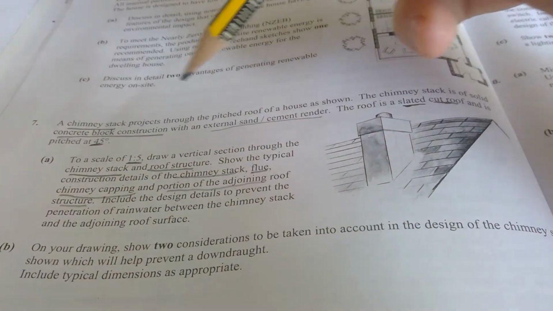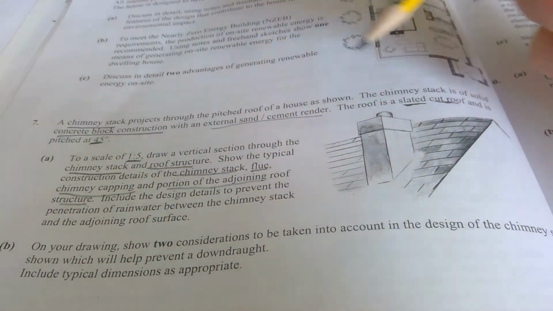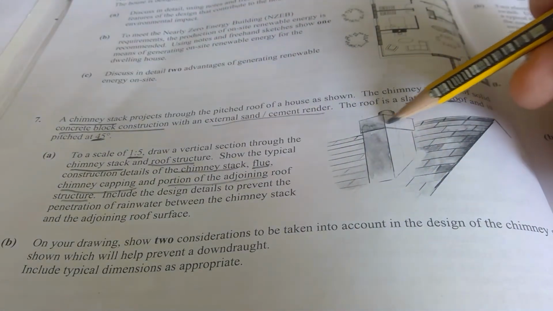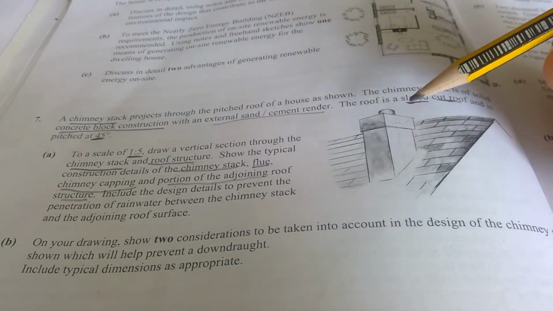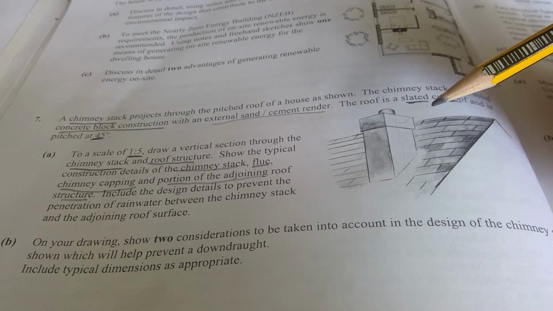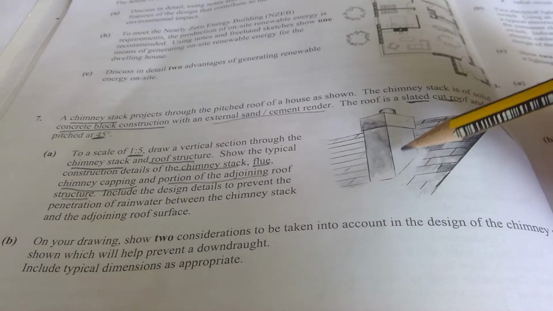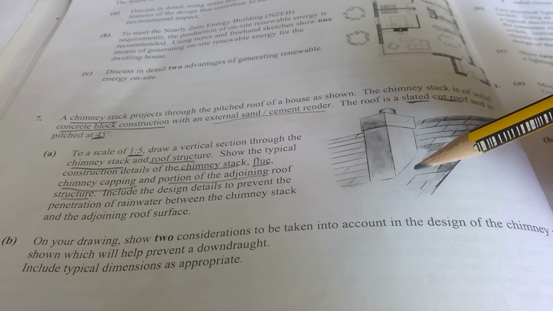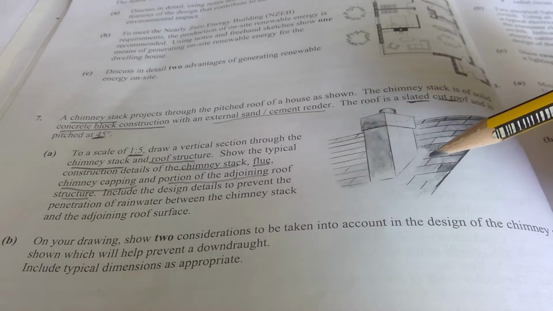Now, a couple of things to explain there, which we've explained before, but we'll do it again. First of all, the chimney capping, that's just a piece that goes on top. Chimney capping is something we should all be familiar with. Any chimney has it. They come in different shapes and sizes as well. The flue is the area inside the chimney where smoke passes up through it.